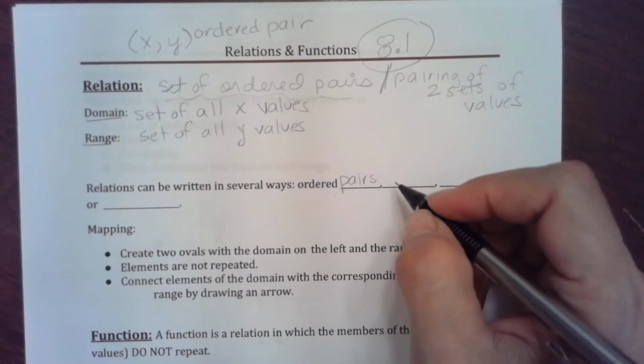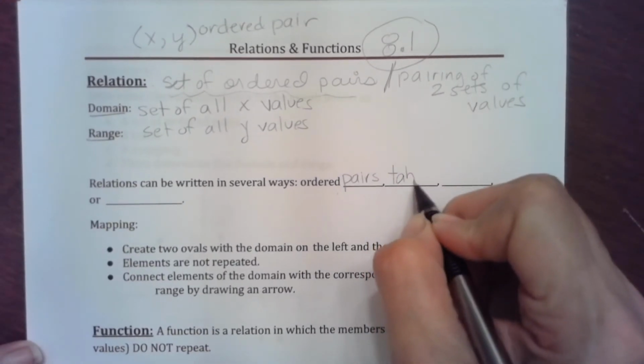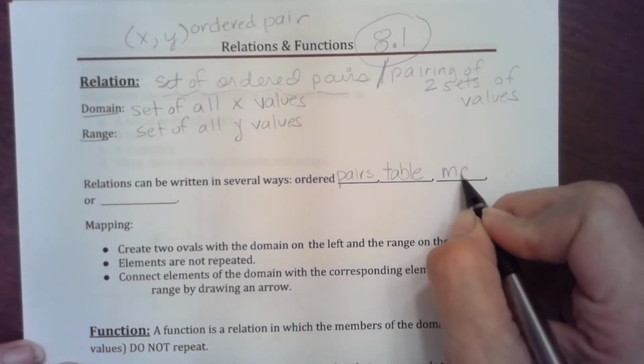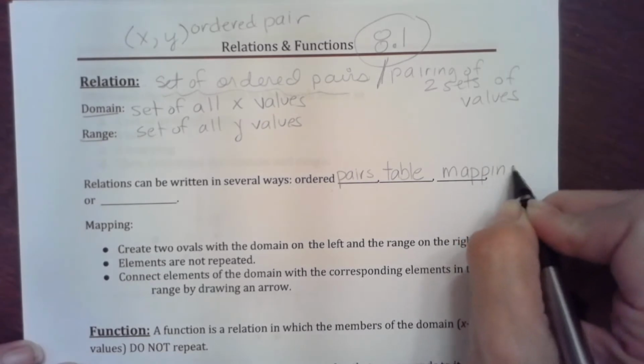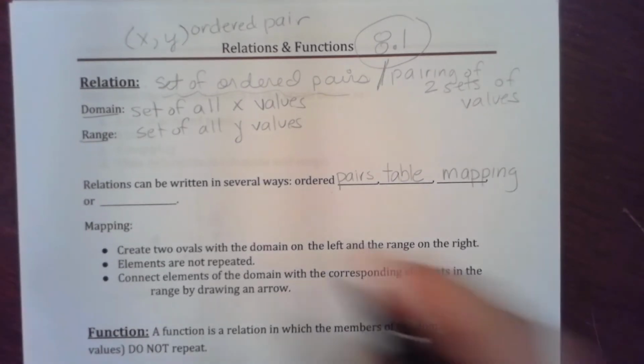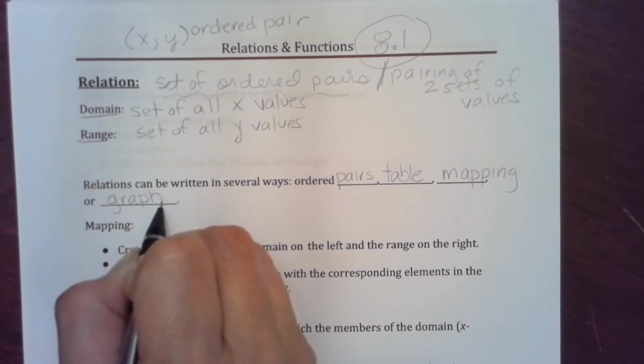They also can be written in a table form. They also can be written in something called a mapping, and we will talk about what a mapping is in just a moment. And finally, it can be represented with a graph.